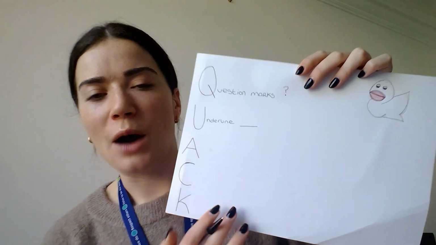So our U is for underline. And we are underlining any of those definitions that we might see in the reading passage. So we put question marks over anything we don't understand. We're underlining any of the definitions that have been mentioned.